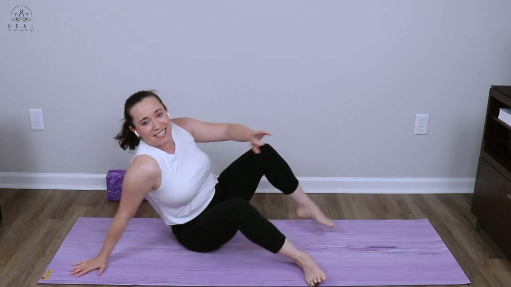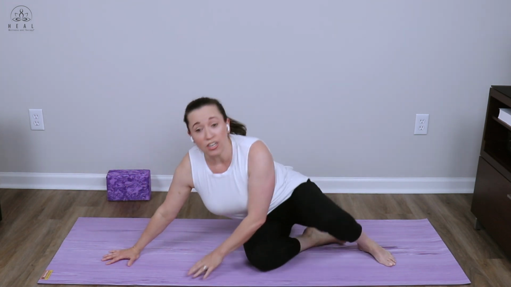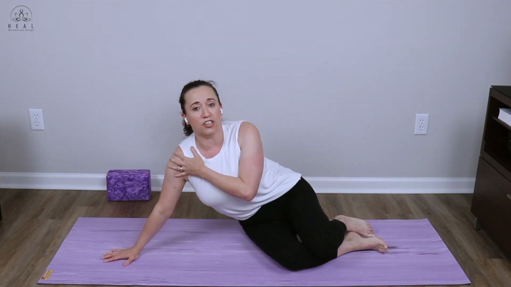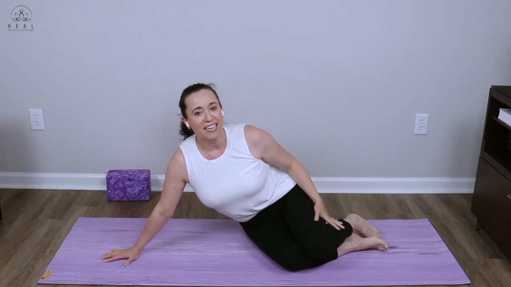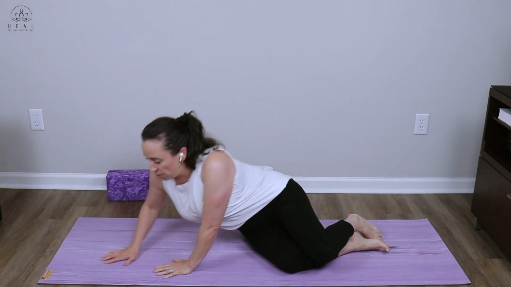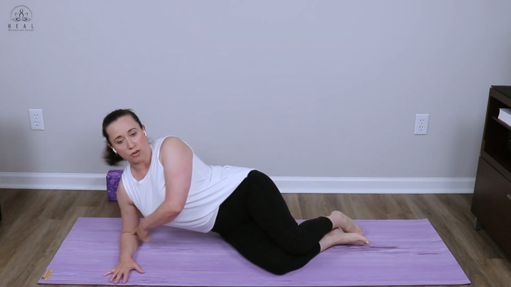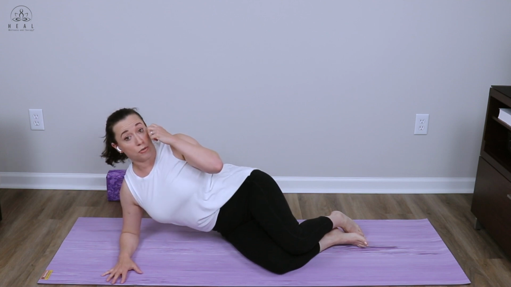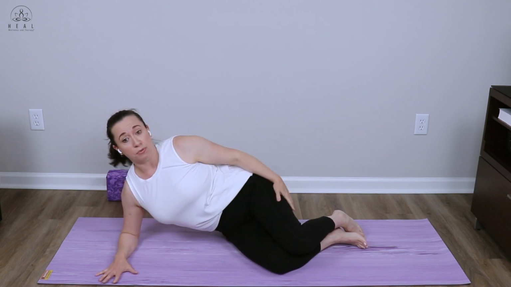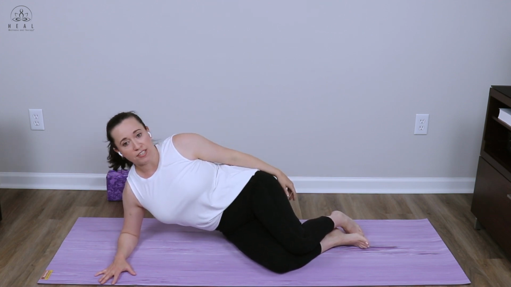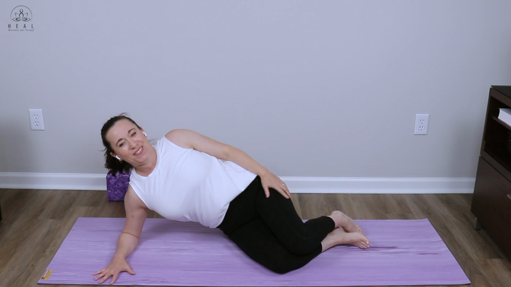Let's do our right side plank. So once you're in this position, again, if you're using the bolster, use the bolster to save the shoulder if you're not loving your shoulders today. That would be my recommendation. But place your elbow on the floor so that it is directly underneath your shoulder. Index finger lines up with the forearm, directly forward in line with the shoulder. And then once you have yourself here, obviously bolster goes right here if you need it.